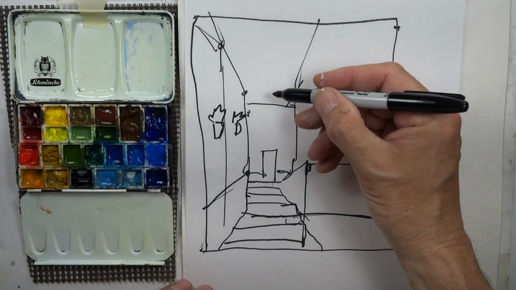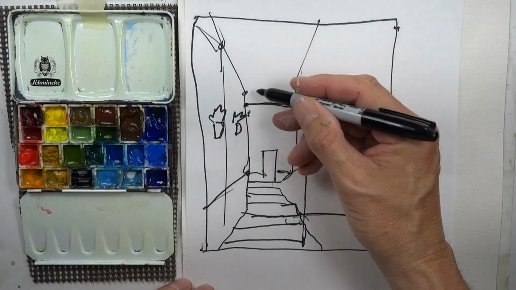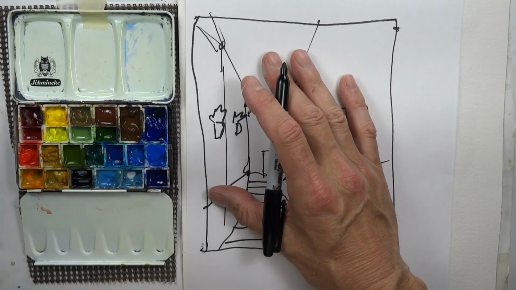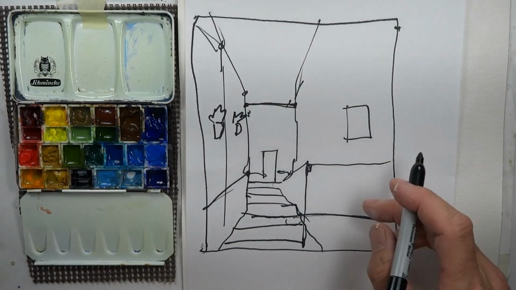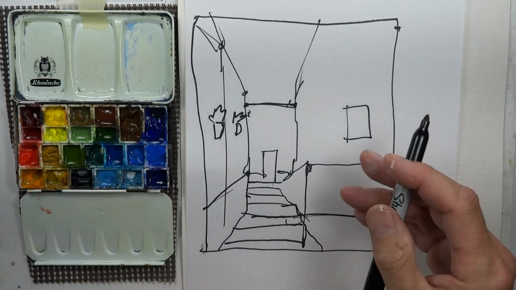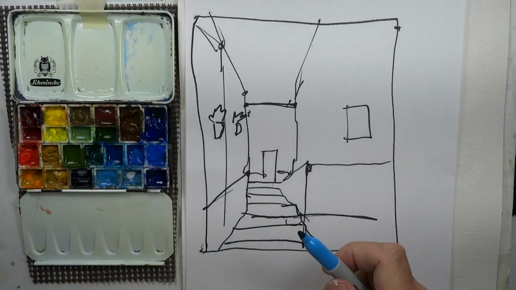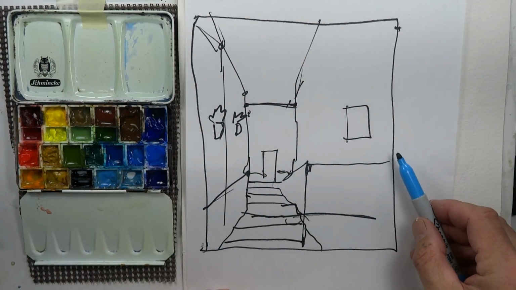So the main thing I wanted to convey here is, if you go and find a photograph that you like, one of the main things for perspective is finding the eye level location on the photograph that you're working from.